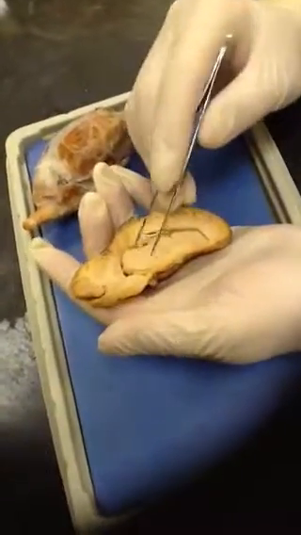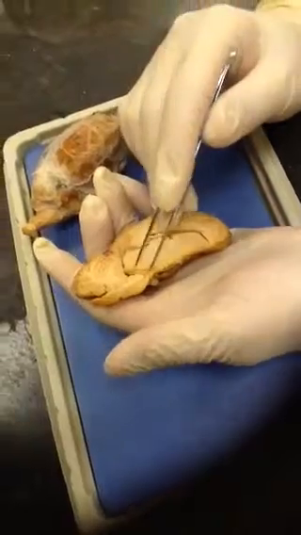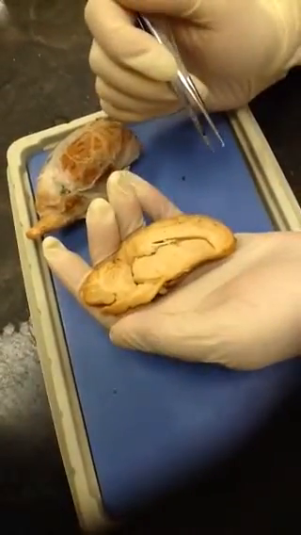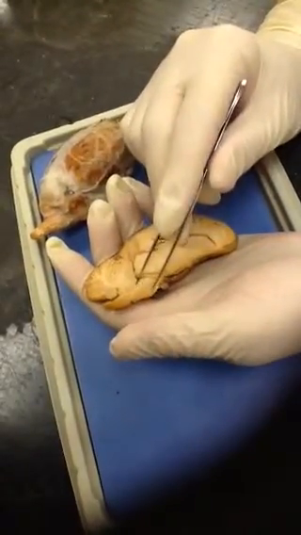Then we have the brainstem, which starts here at the back of the cerebrum, goes underneath the cerebellum. The first part of it is the swollen region called the pons. And the second part is the medulla oblongata.